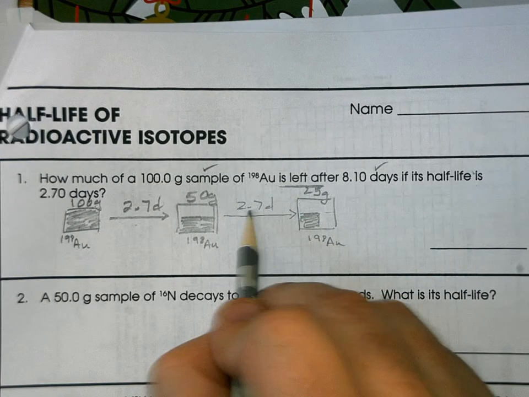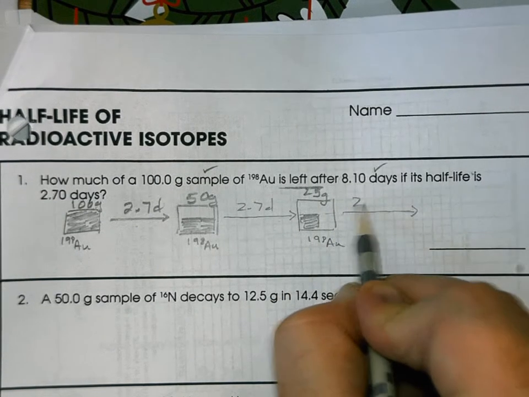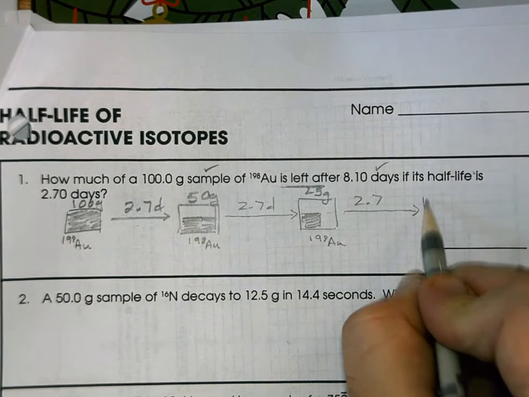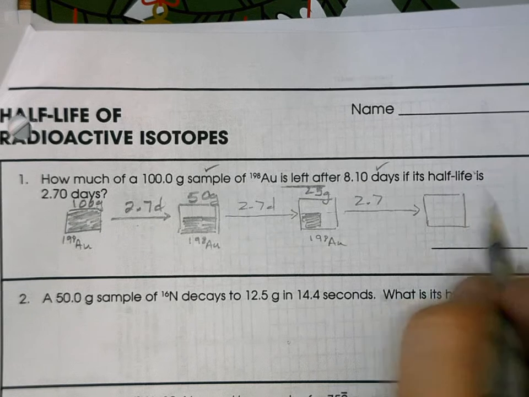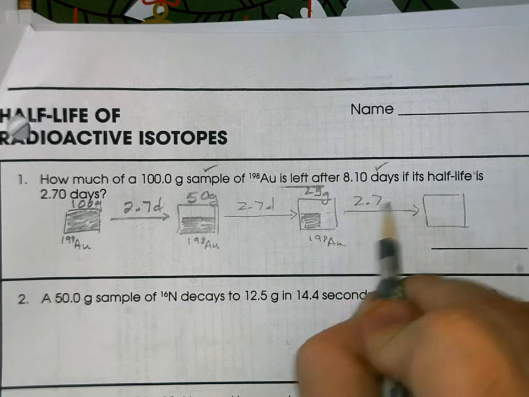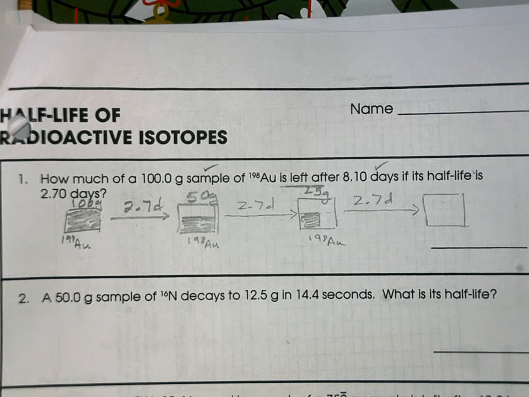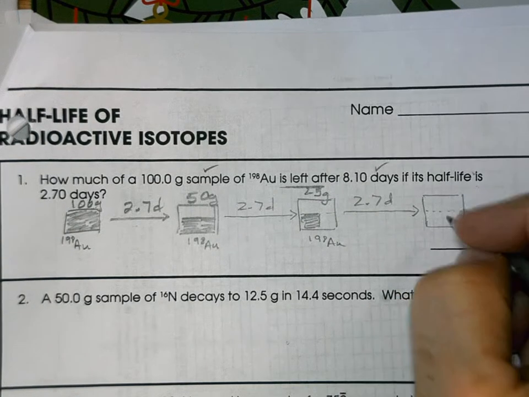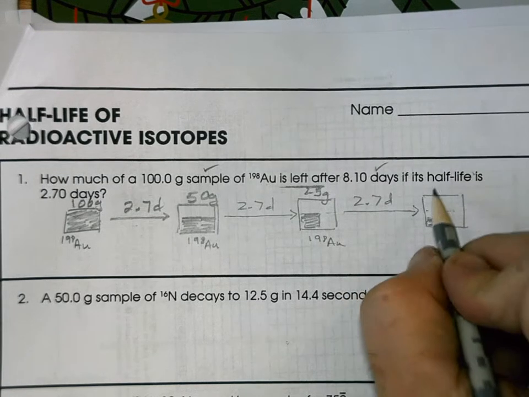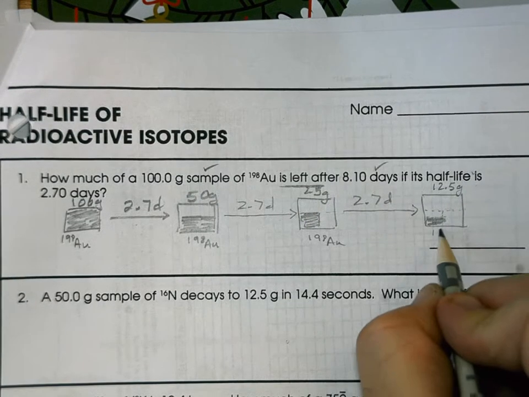Now we're just under 6 days. We need to do one more half-life because I'm pretty sure when you add up 2.7 plus 2.7 plus 2.7, it comes out to 8.1. So at this diagram, we don't need to draw any more half-lives. So my question first is, after this last half-life here, how much of this 25 grams is left? Well, I kind of gave it away there. But yeah, 12.5 grams, so we'll darken that, half of this. So we'll end up with 12.5 grams. So that happens to be what we're looking for, how much is left of gold-198.